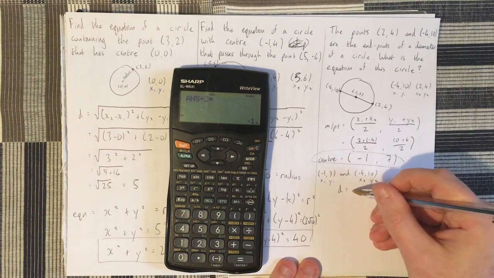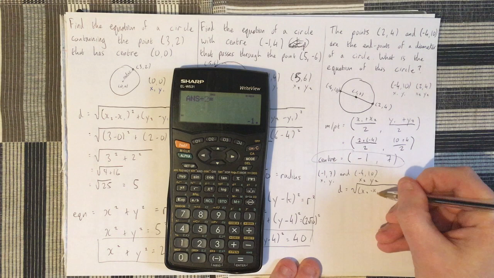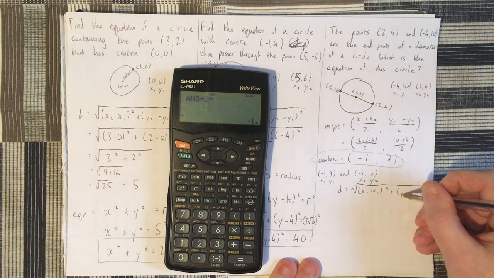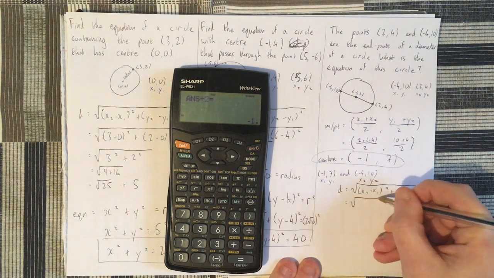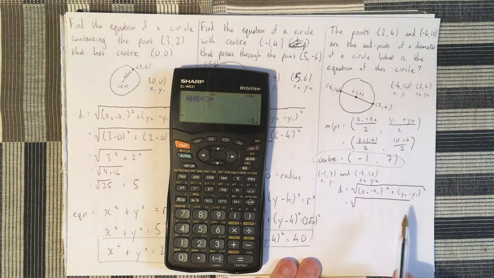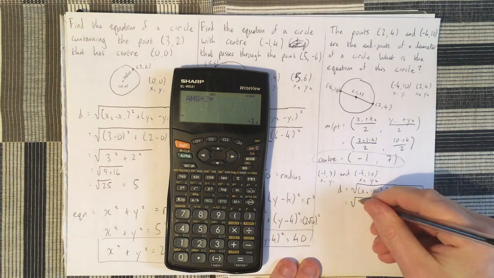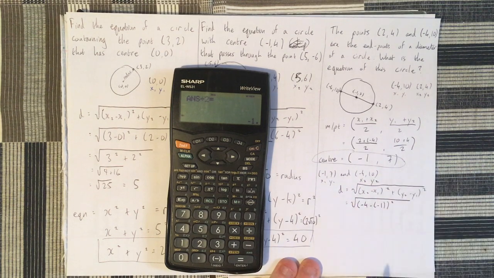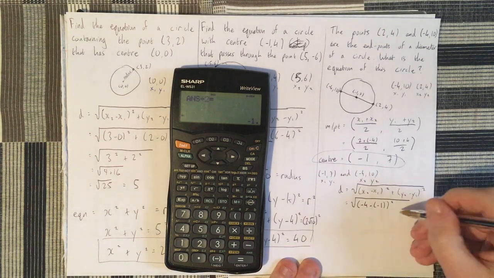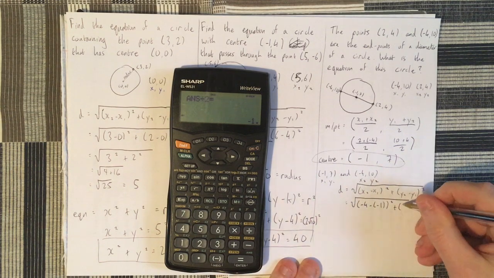So my distance here is equal to the square root of, so always write your formula down, x2 minus x1 squared plus y2 minus y1 squared. So that is minus 4 minus minus 1, to be squared. Okay, so there's a minus in the formula, and then that's minus as well. So I end up with a double minus there. Plus y2 minus y1, so that is 10 minus 7 to be squared.